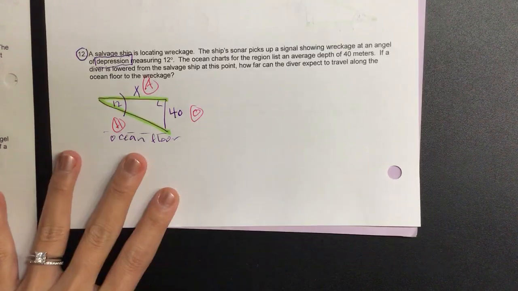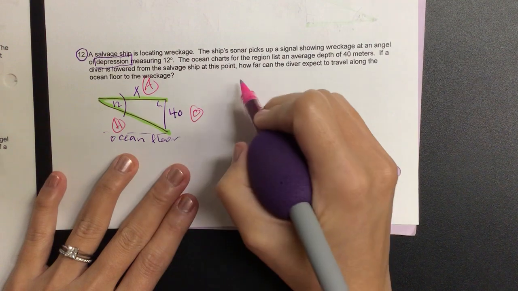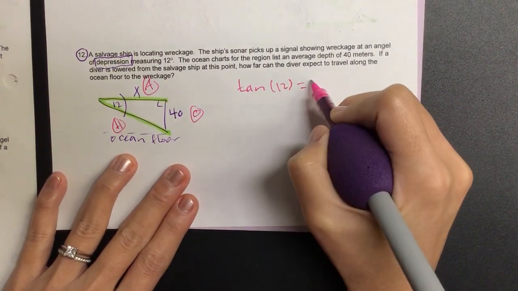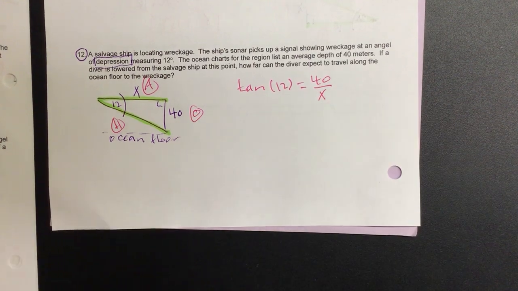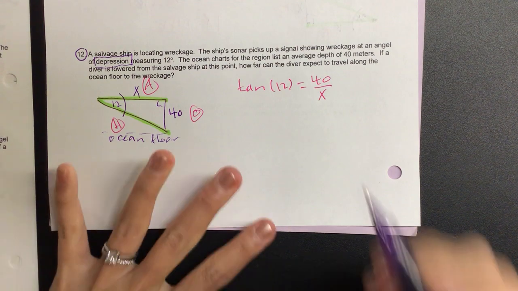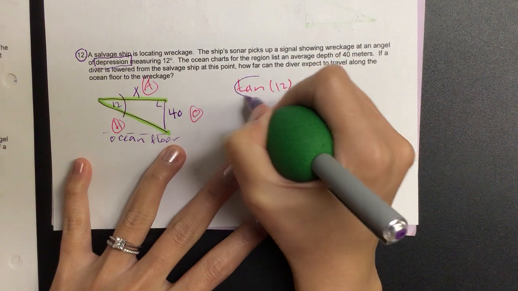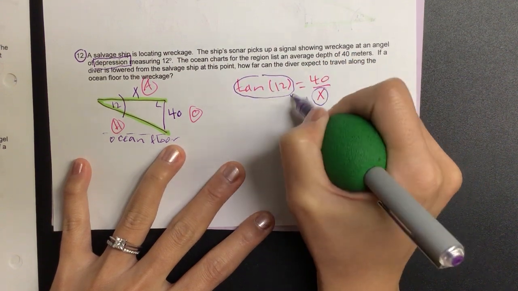It looks like we're using what trig function again? Tangent of 12 is equal to 40 over x. Let's see if you recall: when you have a variable on the bottom, what did we do? We swapped.